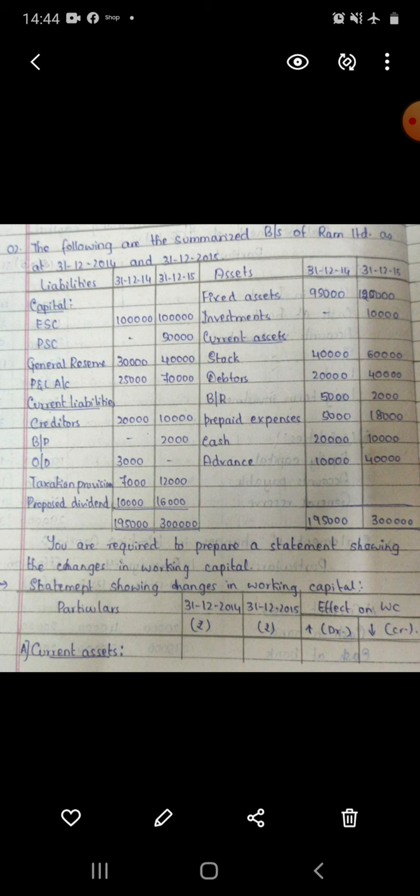Okay, how to calculate the working capital? Working capital is nothing but the excess of current assets over the current liabilities. Current assets minus current liabilities. Before preparing the fund flow statement, we need to prepare the first three statements. First one is the statement showing the changes in working capital.